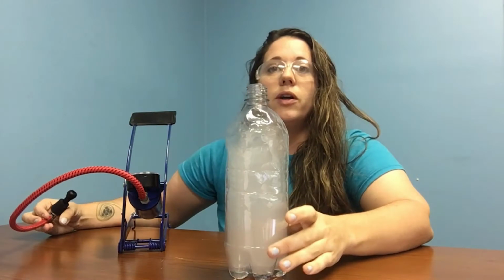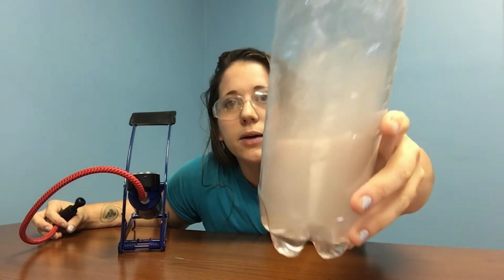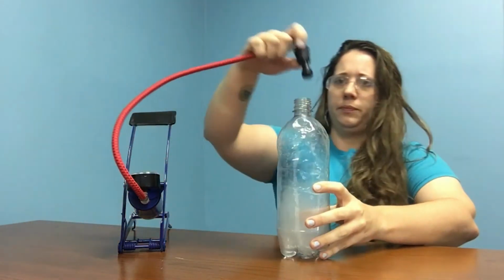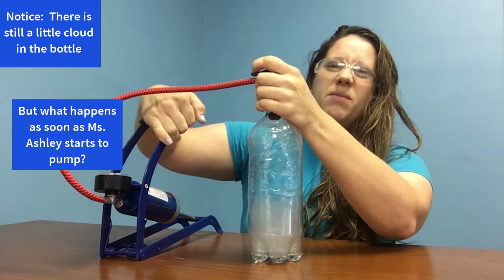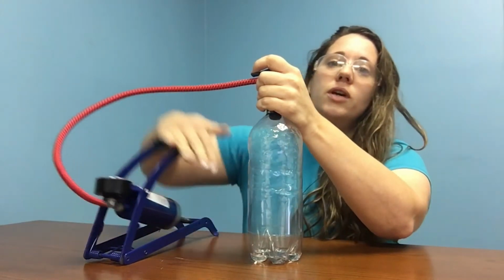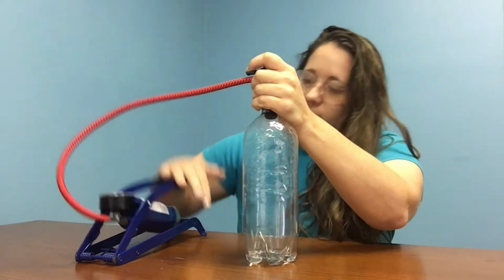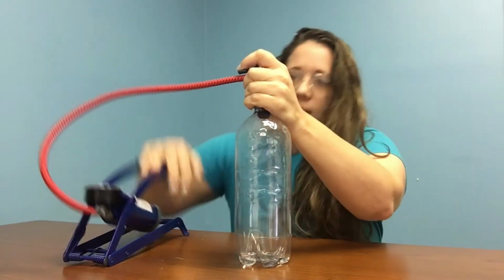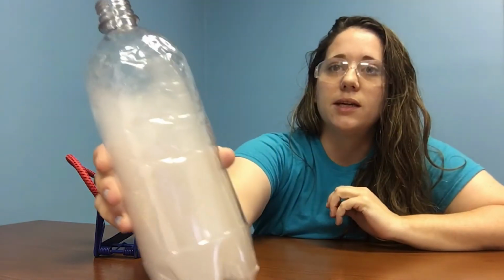Wow. So, if you noticed, inside the bottle it was clear, and now there's something in there. Let's try it one more time. Inserting my bottle cap here. Gonna pump it maybe 10 times this time. I'm not that strong. 1, 2, 3, 4, 5, 6, 7, 8, 9, and 10. There we go again. What do you see?